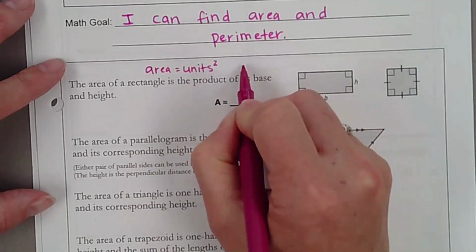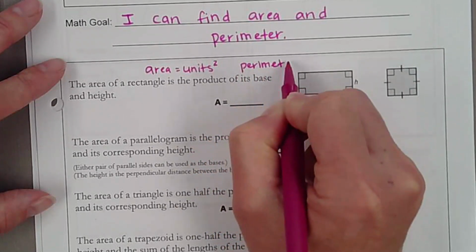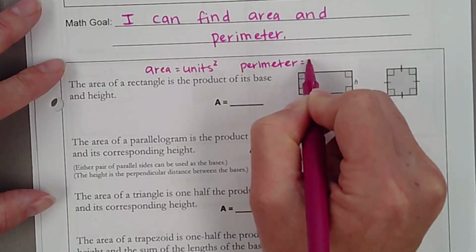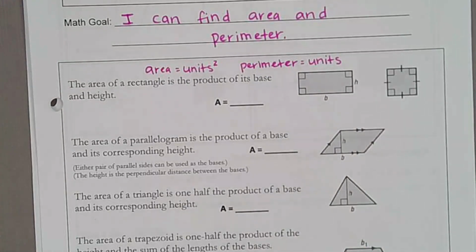We will practice that later. And when we do perimeter, we do plain units, no squareds. You are going to be graded on your units in this section, so please make sure that you practice using your units. It is part of your answer.